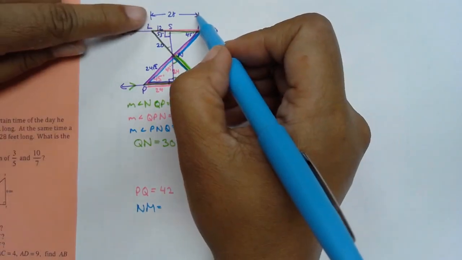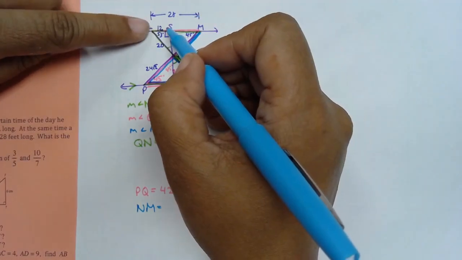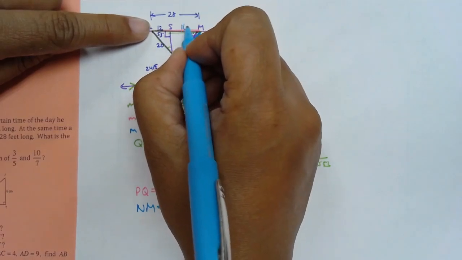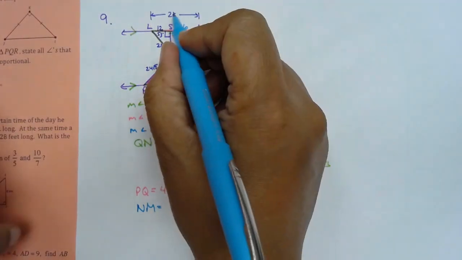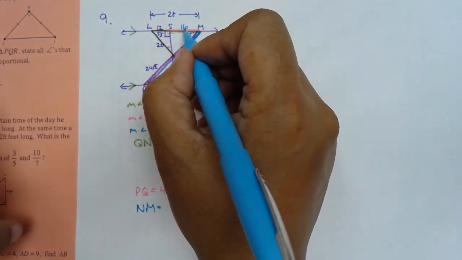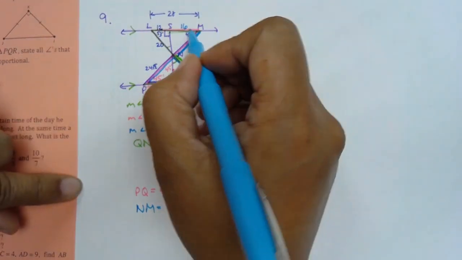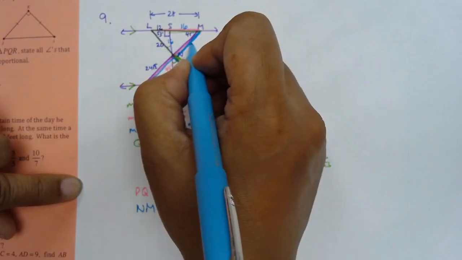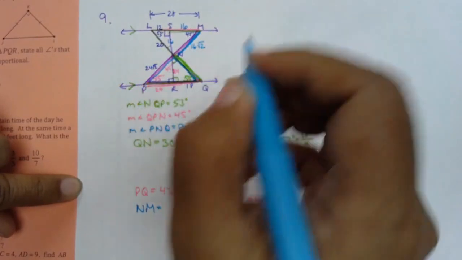Now I notice this whole length right here is 28. So if I take 28 and subtract out the 12, that's going to get me this length, which is 16. So 28 minus 12 is 16. And since it's 45, this is 16, this is 16, this is 16 root 2.